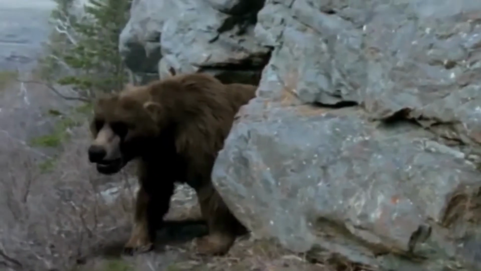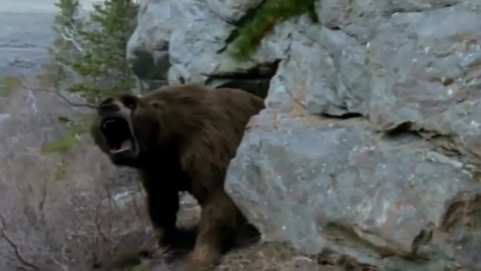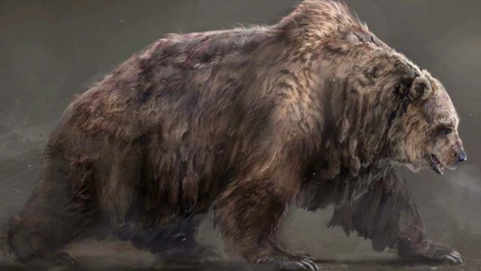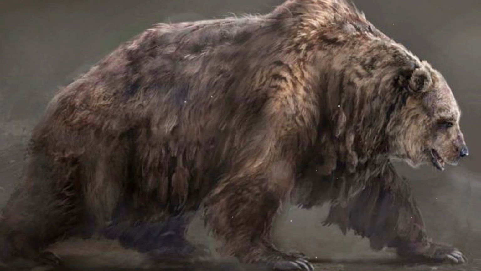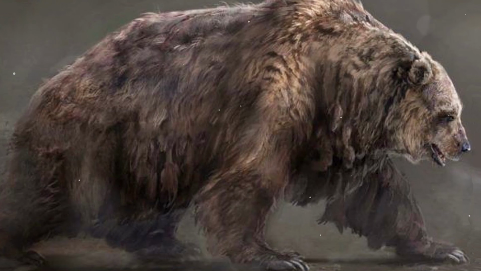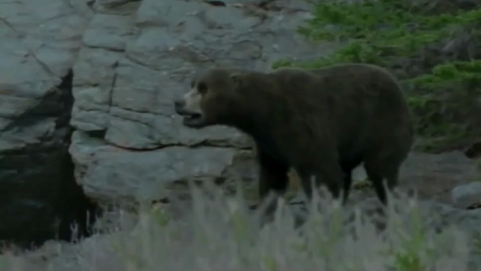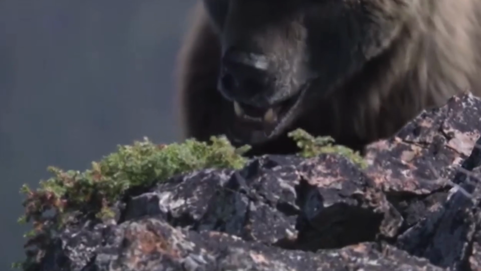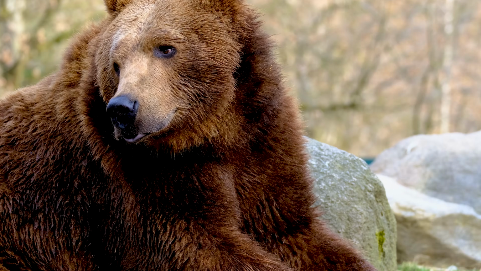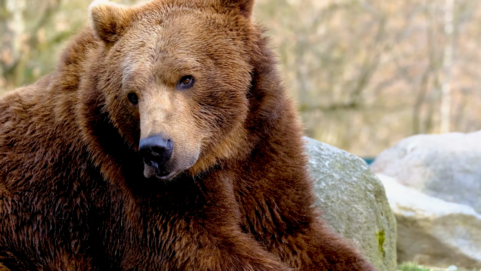Cave bear. This giant, along with the mammoth and the saber-toothed tiger, is one of the symbols of Ice Age fauna. Cave bears are distant relatives of modern brown bears. Their evolutionary branches diverged about 1 million years ago.